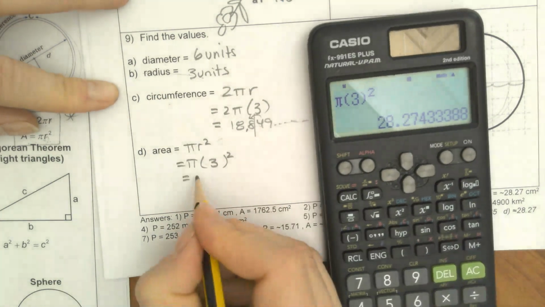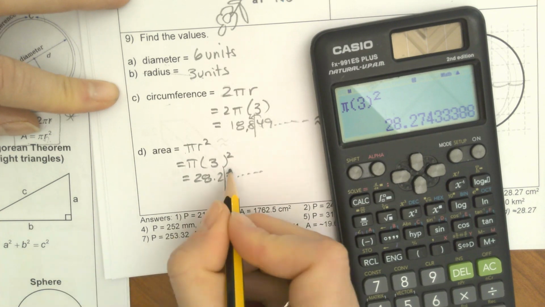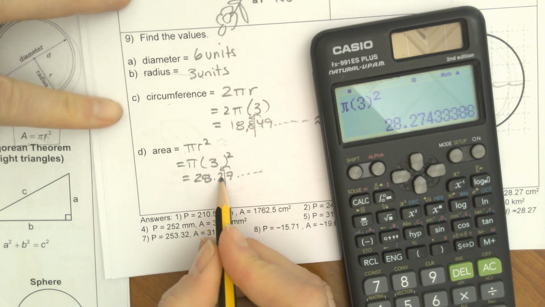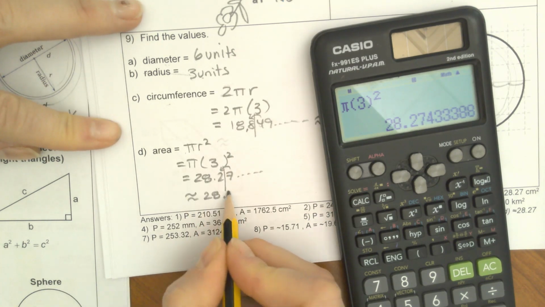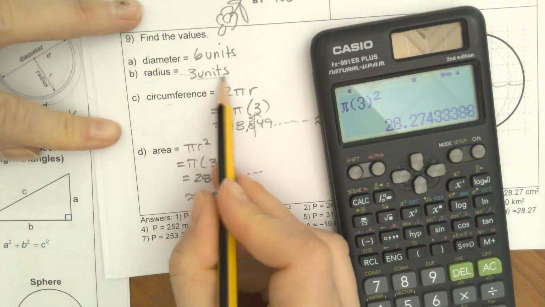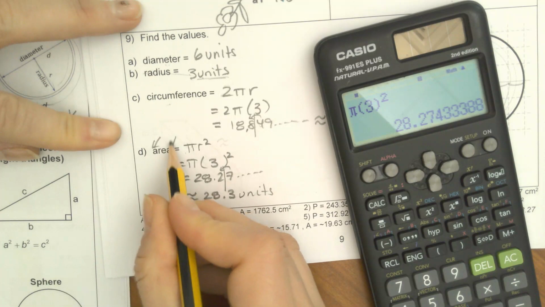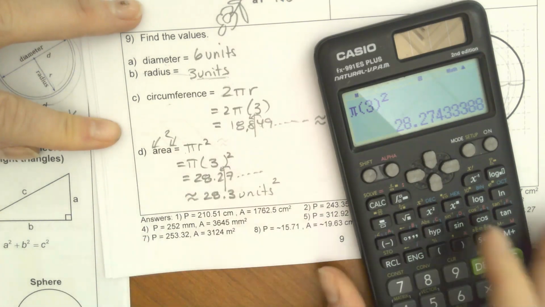So that's 28.27 blah blah blah blah blah. Cut it here. This 7 is big. Anything 5 and above makes him go bigger. It's called rounding. So that's approximately 28.3, and we're just using the word units. Oh, area. How many A's does area have? 2. So remember to put units squared. Okay.